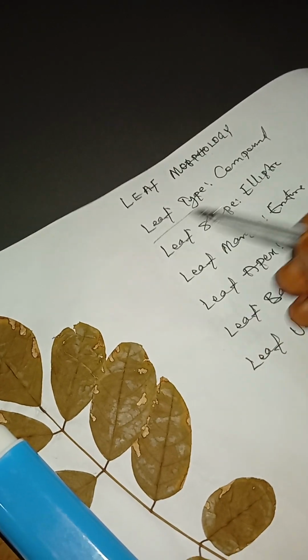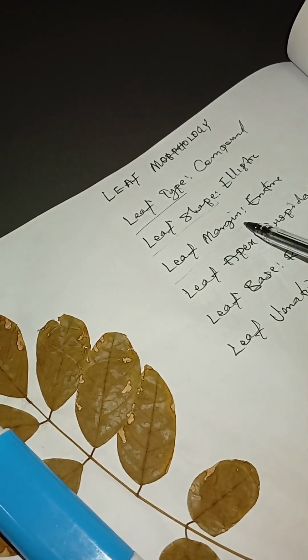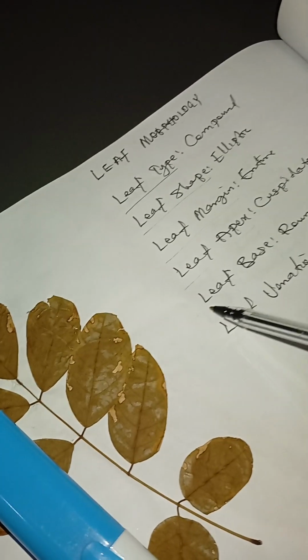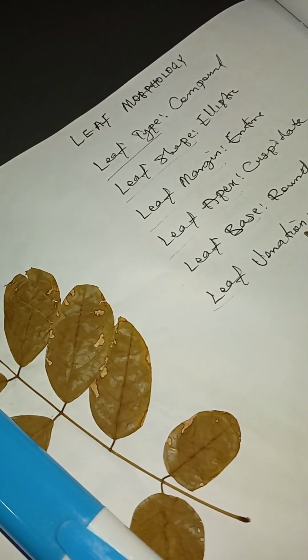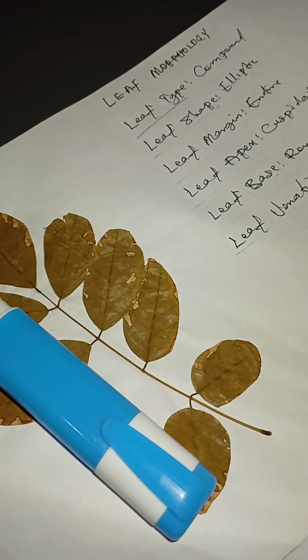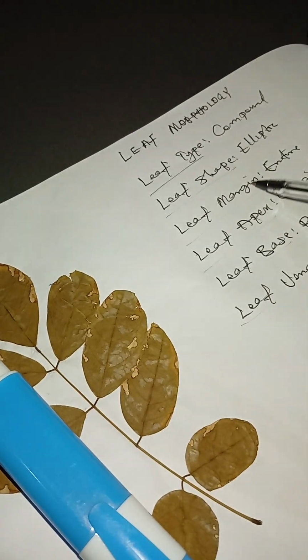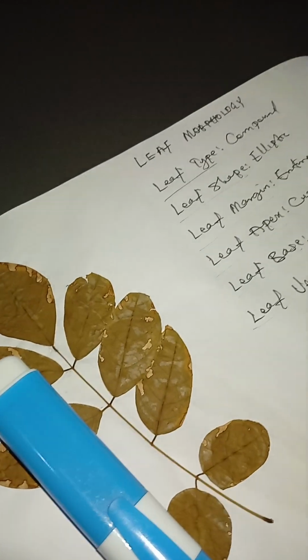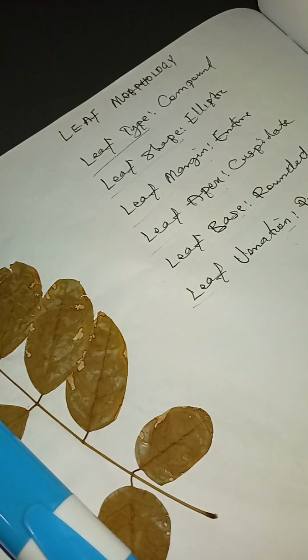You are looking at leaf type, you are looking at leaf shape, you are looking at leaf margin, leaf apex, leaf base, leaf venation. They are not going to be the same. For instance now, if I'm to observe, these are the things you are looking at. And all these things in different kinds of species of plant are not the same.